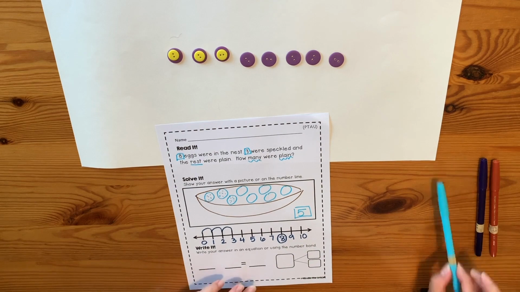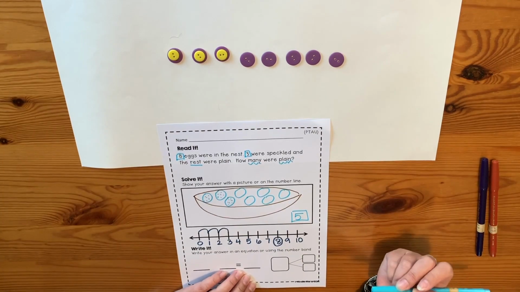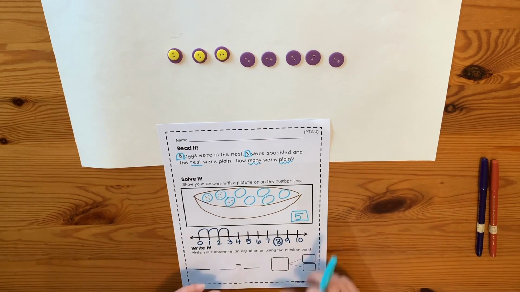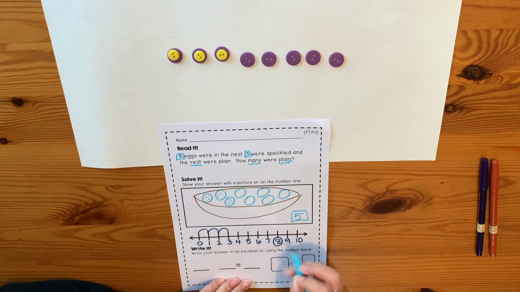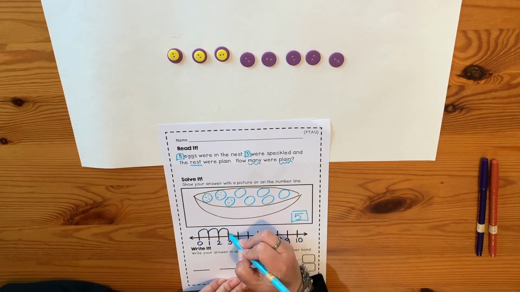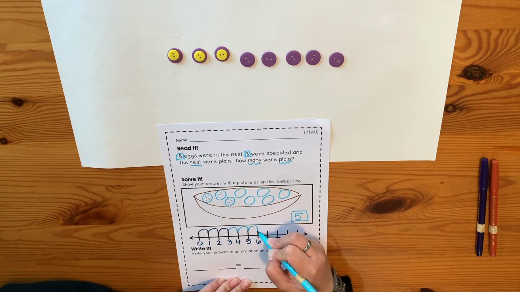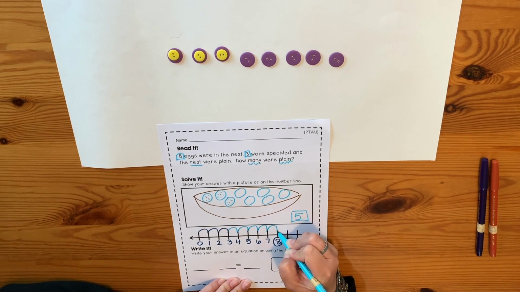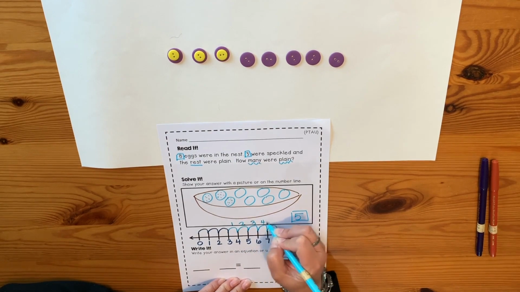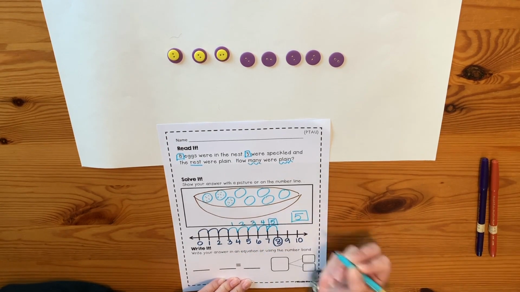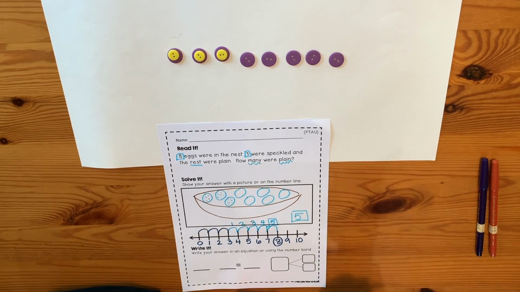The next piece of information says 3 of those 8 were speckled. So I'm going to jump 3 times, starting at 0. 1, 2, 3. That shows my 3 speckled eggs. Now I'm going to use this number line to figure out how many more jumps I need to get to those 8 eggs total. Starting right where I left off, I'm going to count my jumps until I land on 8. 1, 2, 3, 4, 5. It took me 5 jumps to get to 8. That means there were 5 plain eggs.